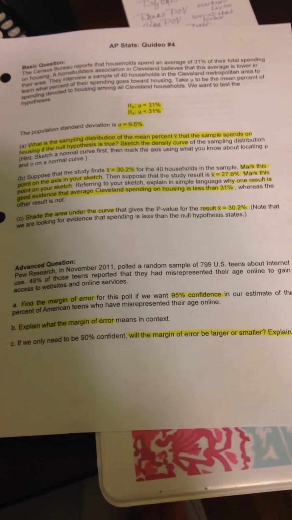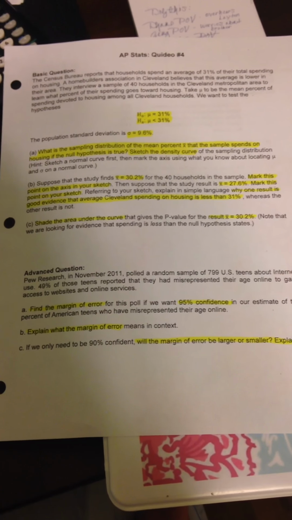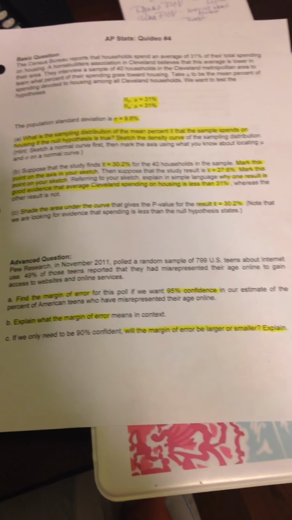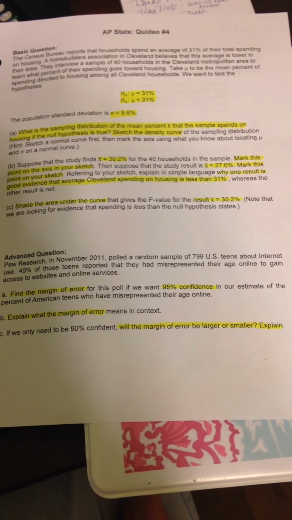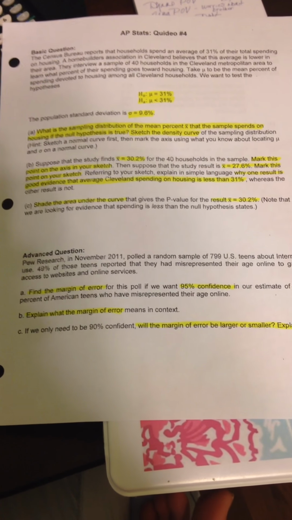Moving on to the advanced question. So it's Pew Research in November 2011 pulled a random sample of 799 US teens about internet use. 49% of the teens reported that they had misrepresented their age online to gain access to websites and online services.